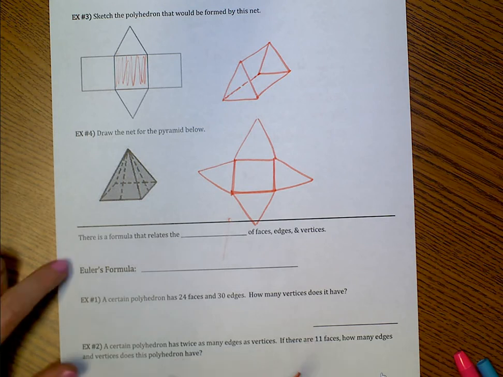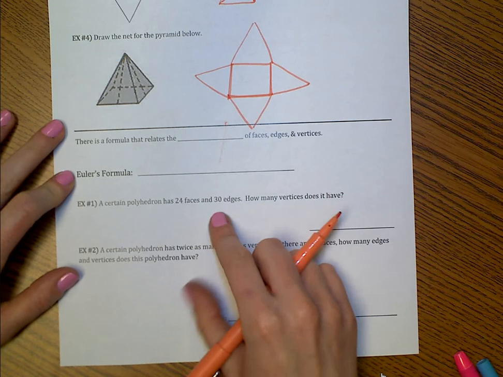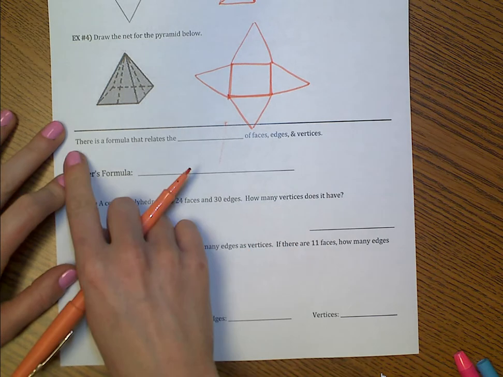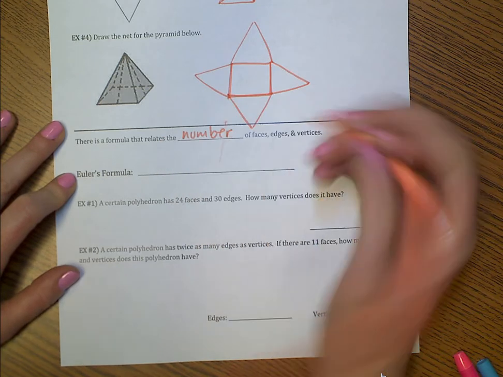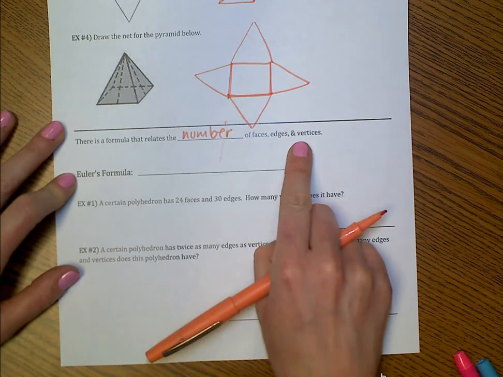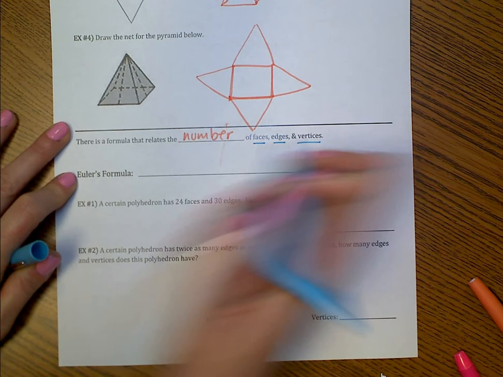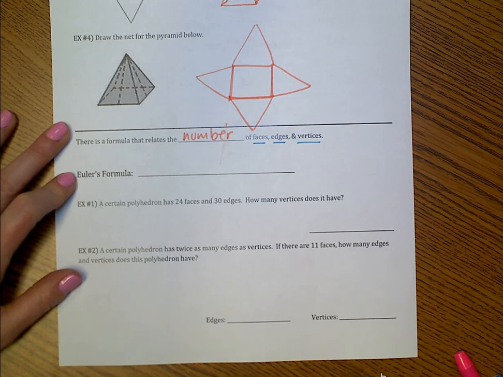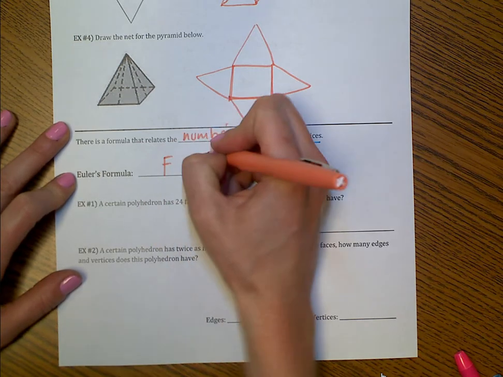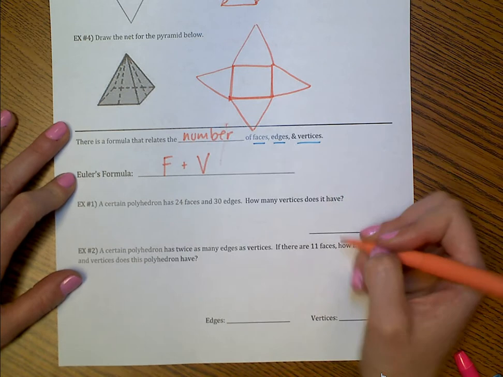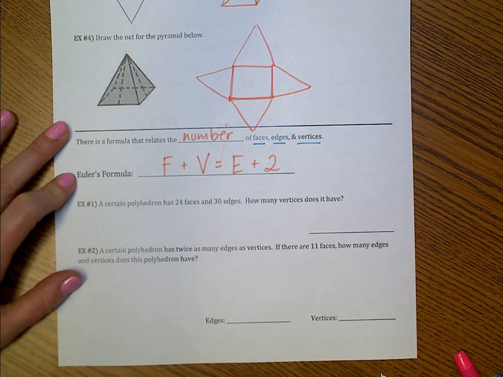There's also something called Euler's formula. And what Euler's formula does is it relates the number of faces, edges, and vertices in a figure. So those three key things we were talking about on the front. So here's what the formula is. It's the number of faces plus the number of vertices equals the number of edges plus 2.